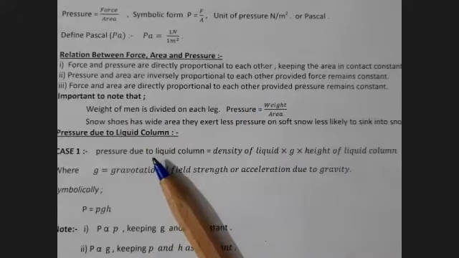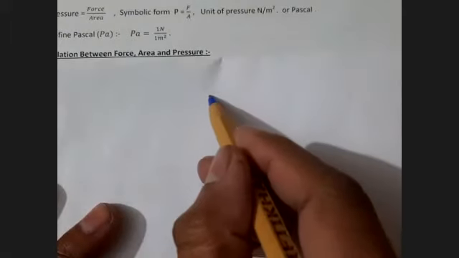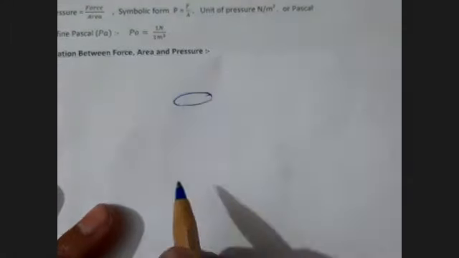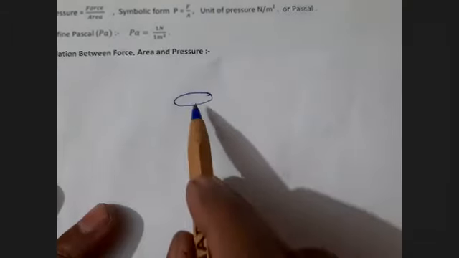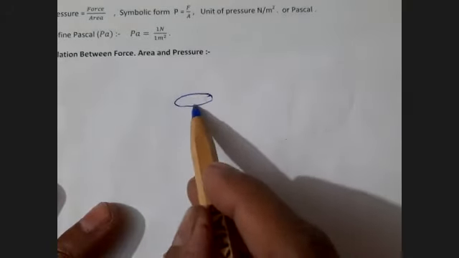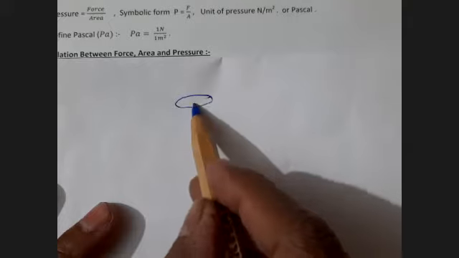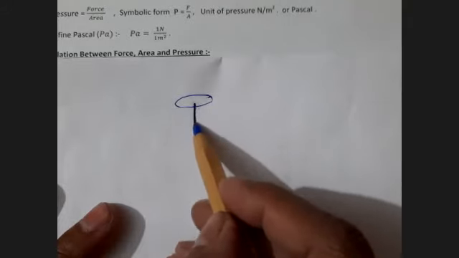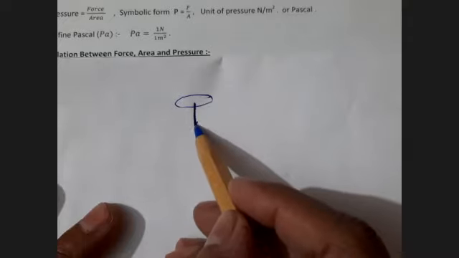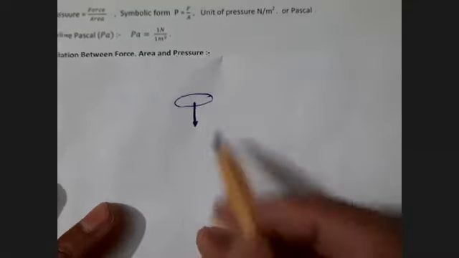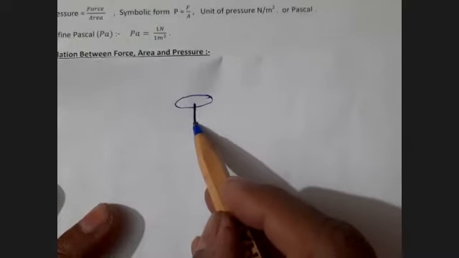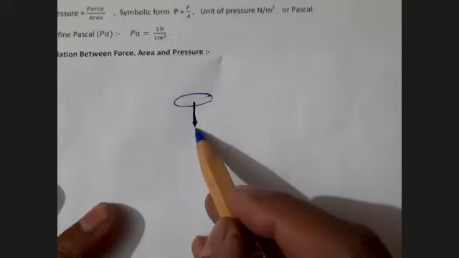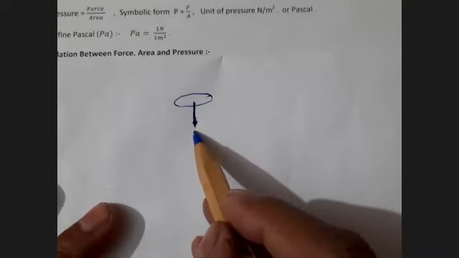Okay, now let us have some more examples. For example, you might have seen the thumb pin. The top of the thumb pin is flat and greater in area, but under it is the tip of the thumb pin, which is used to insert into the softboard.